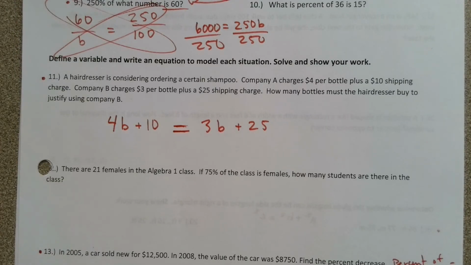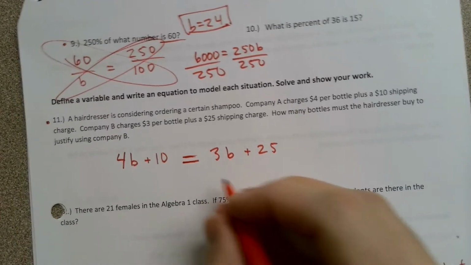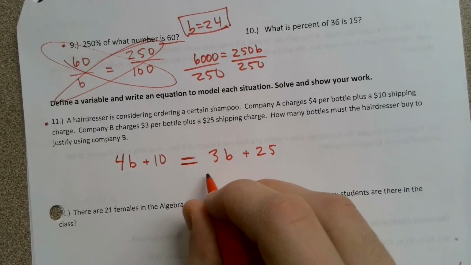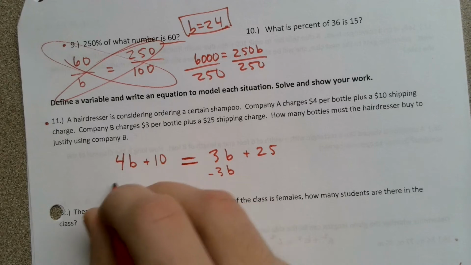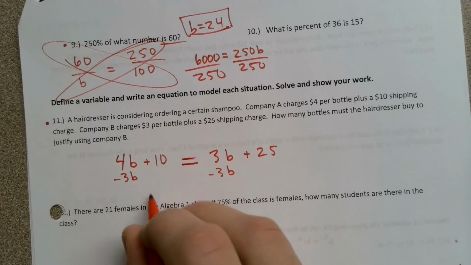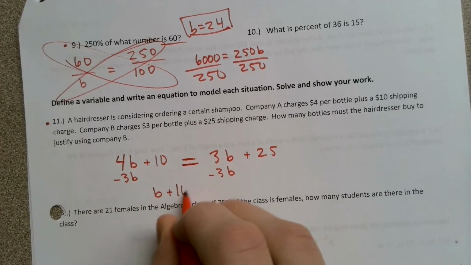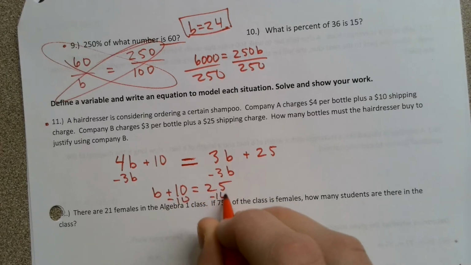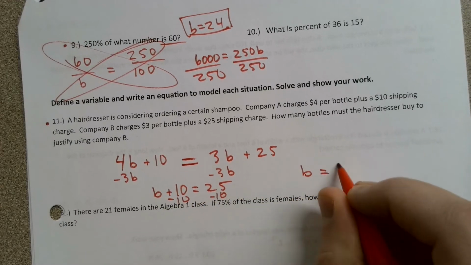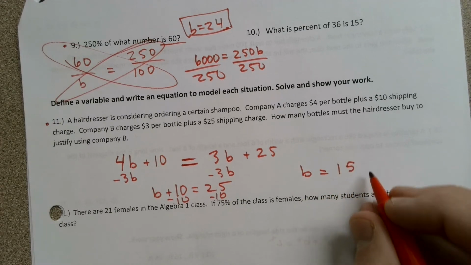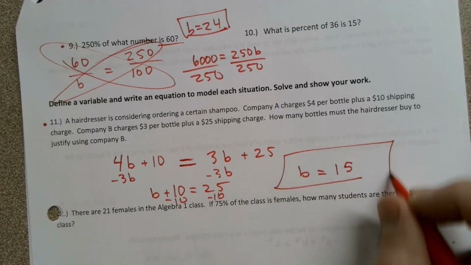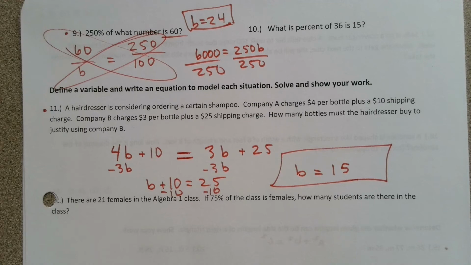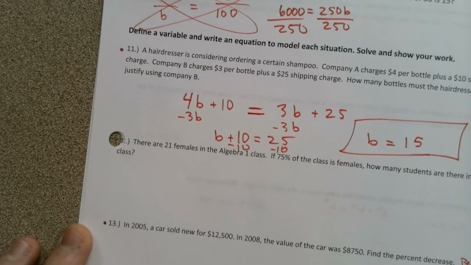Now we have to just solve for B, something that we know how to do already. I'm going to start by getting all the B's on the same side. Subtract 3B from this side. From this side, we get B plus 10 equals 25. Minus 10 from each side. B equals 15 bottles. After you buy 15 bottles, these would be equal to each other.